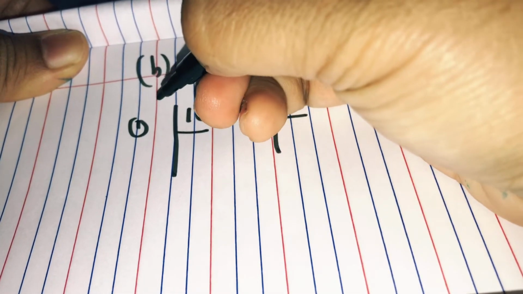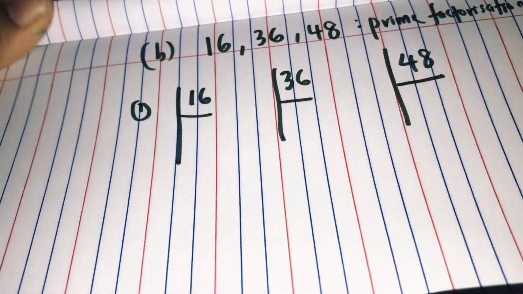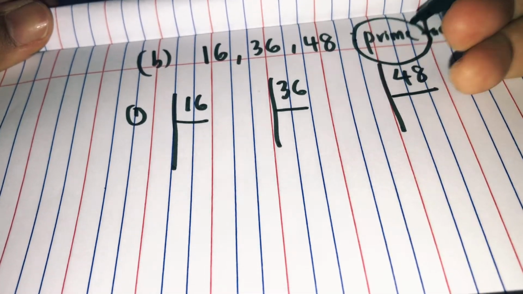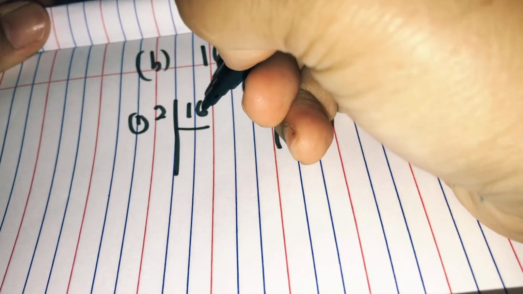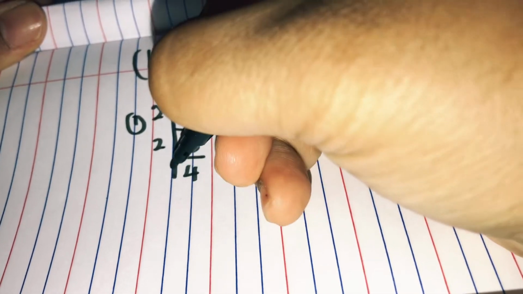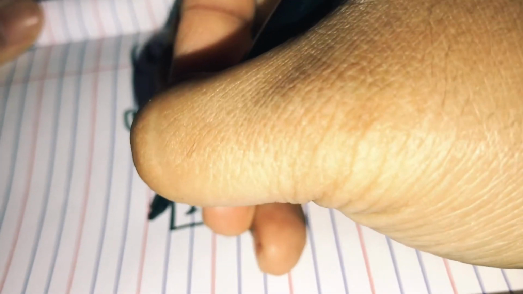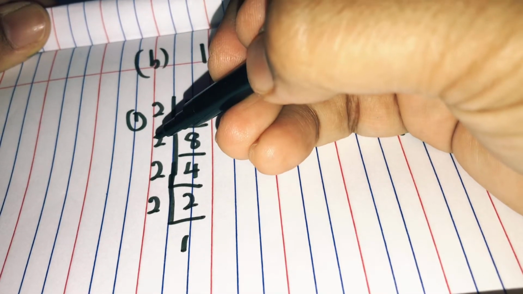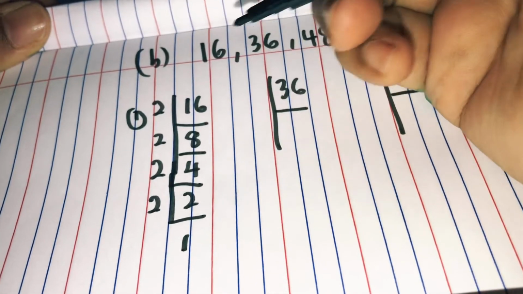Must use prime numbers only, because this method we call prime factorization. So divide by 2 first. 16 divided by 2 is 8. Divide by 2, 4. Divide by 2, 2. You must divide until 1, okay? Divide by 2, 1. So 2 times 2 times 2 times 2, you get 16.